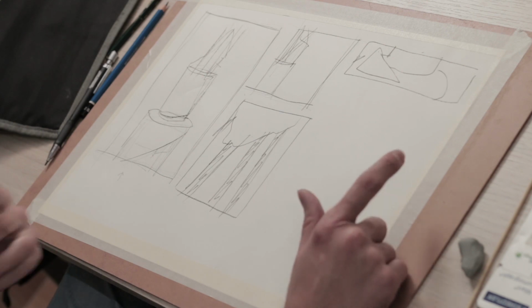I don't know. It's up to you. You can experiment with that. So my advice is think about the frames. Think about the composition that you want to make.